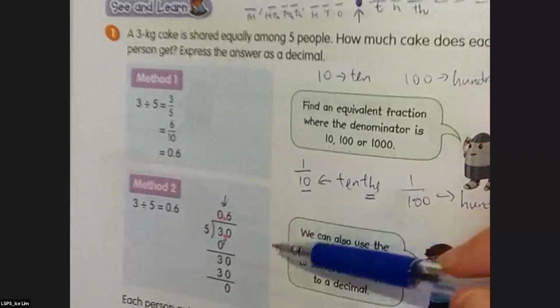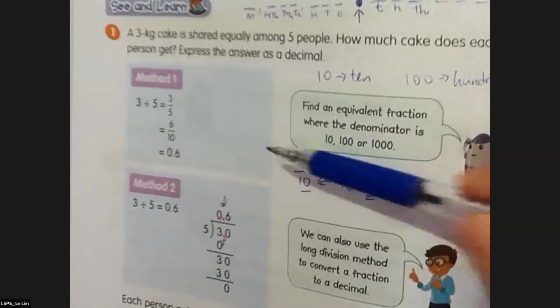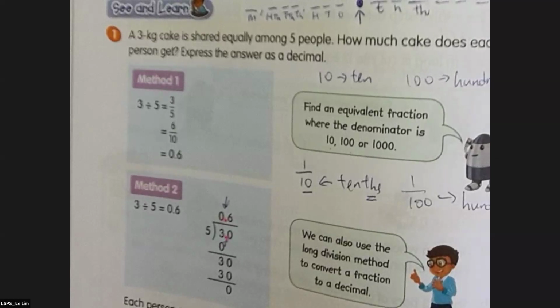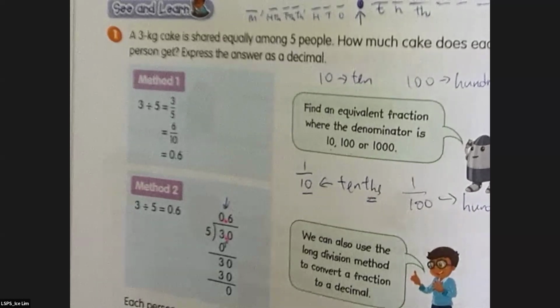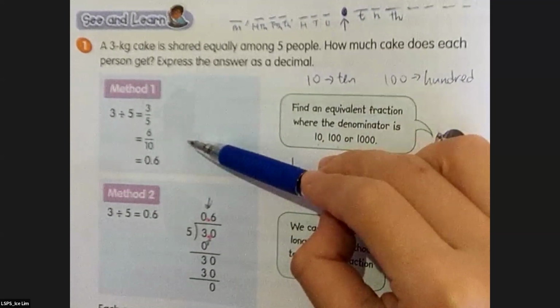Okay. What about method two? Okay. Who's okay with both? You like both? Okay. Good. Now, that's the key question. The most important question is when to use which one? Which one's better? Is it always this one works?